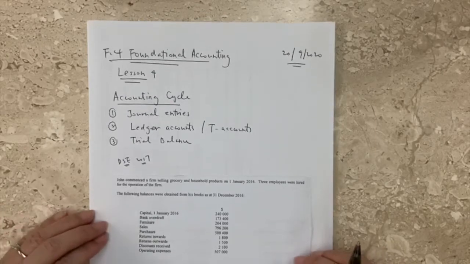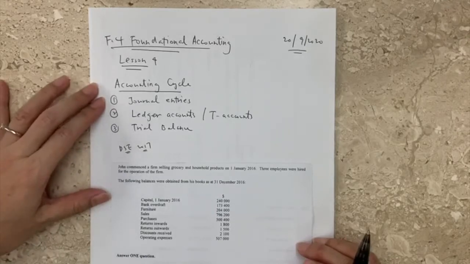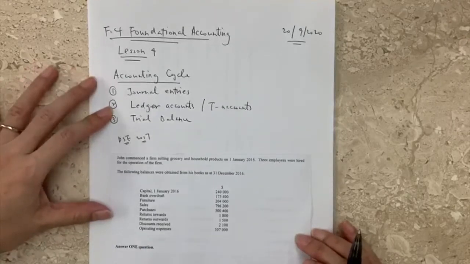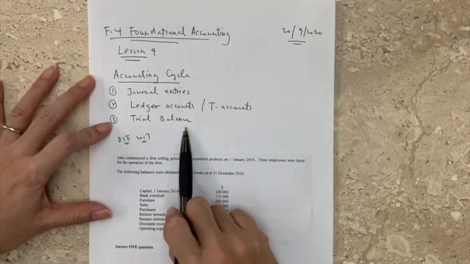Alright, so let's look at the accounting cycle one more time. So far we have step number 1, we do journal entries. And then after that, we have posting, we do posting from the journal entries into the T accounts or the ledger accounts. And step 3, trial balance.